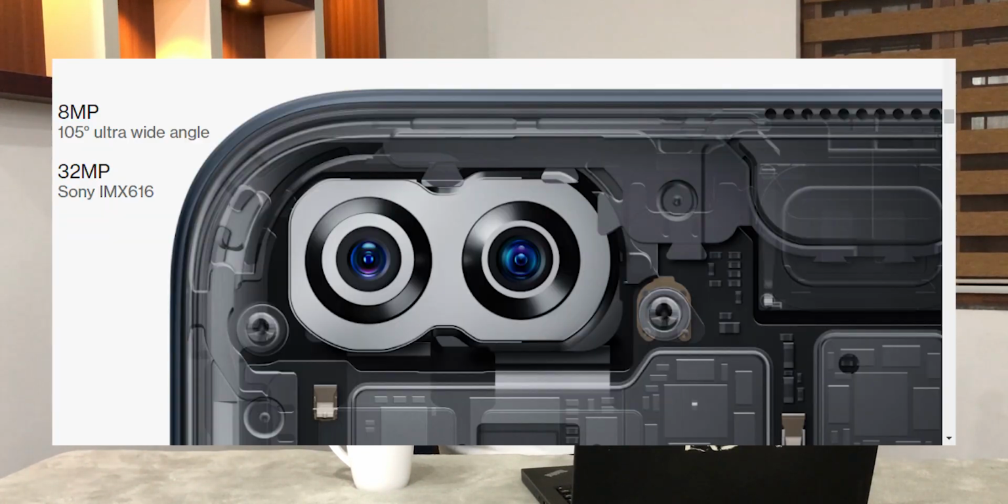Now when it comes to the front cameras, we all know that OnePlus Nord has two front cameras and OnePlus Nord CE only has a single front camera. OnePlus Nord has a main sensor and an ultra-wide sensor, and when it comes to the OnePlus Nord CE, it's just the main sensor. Now when it comes to the megapixel count, OnePlus Nord's main sensor has 32 megapixels and OnePlus Nord CE's main sensor only has 16 megapixels. And the second lens of the OnePlus Nord is an ultra-wide sensor.